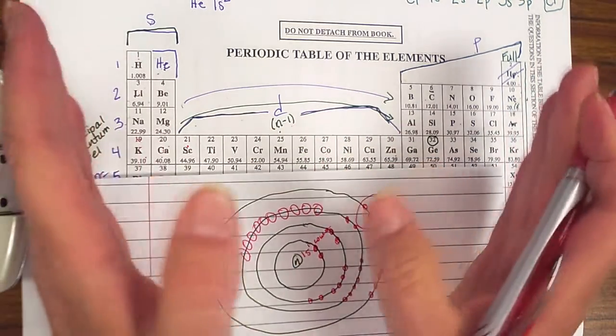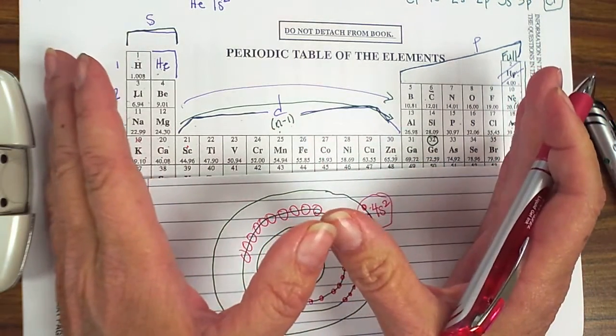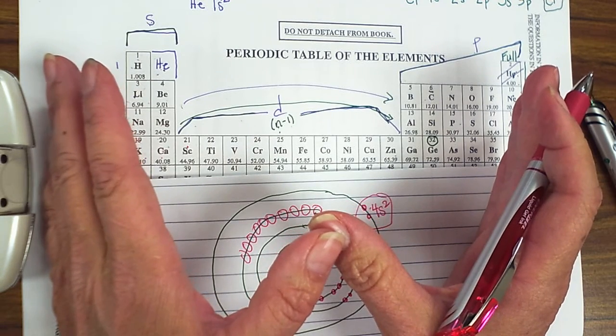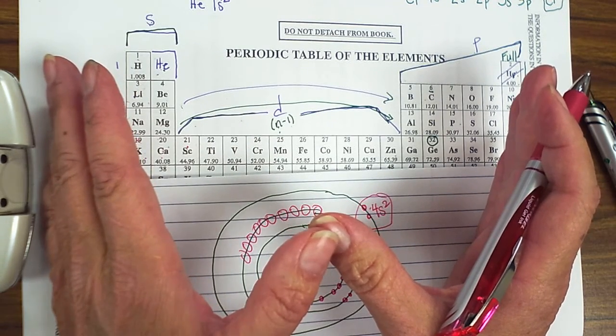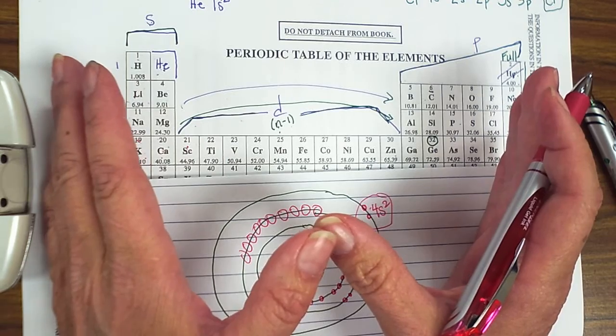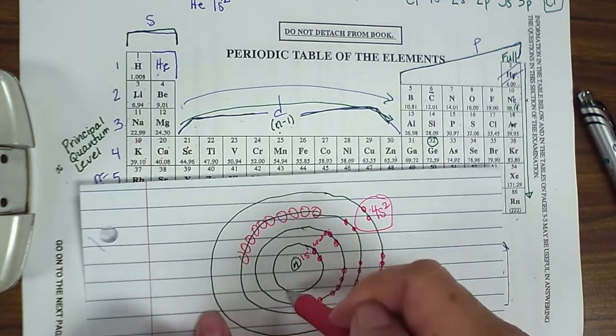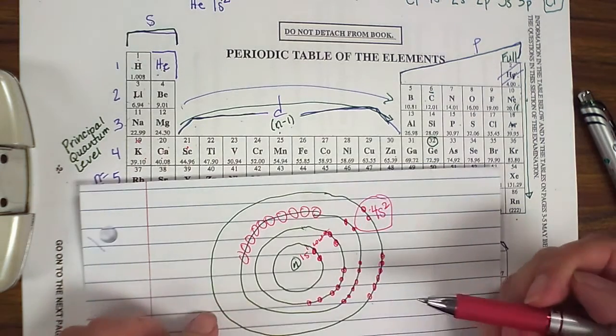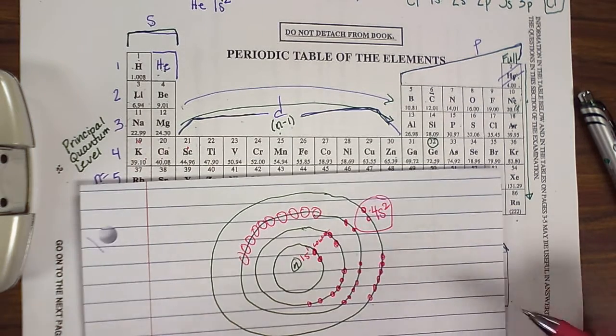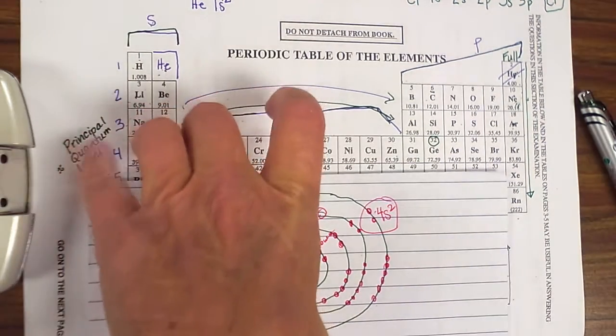So your periodic table is your guide. It is your map. The highest energy electrons are the ones you just recently put in, not the most outer. Those outer ones are important, but they're not the highest energy, okay?